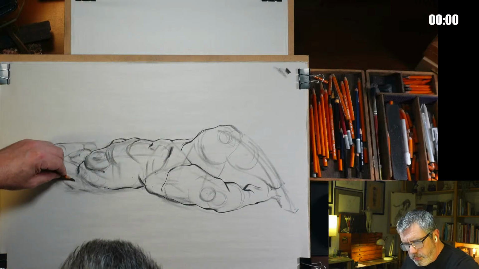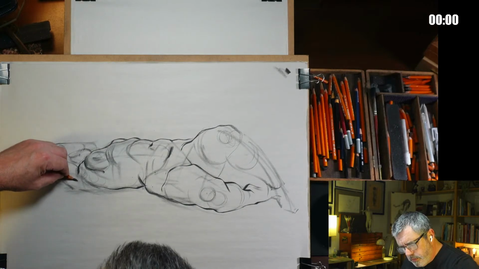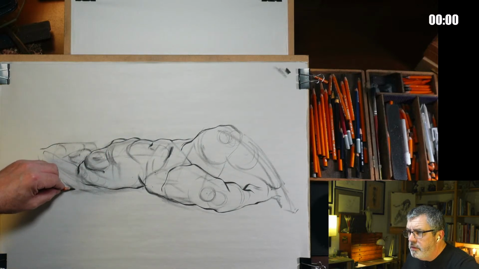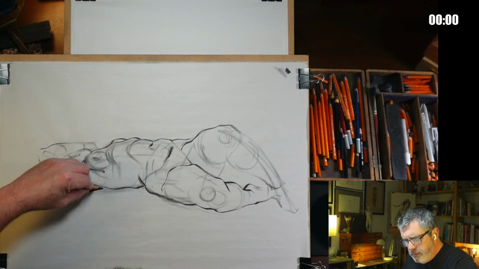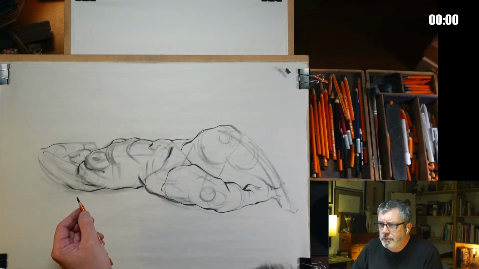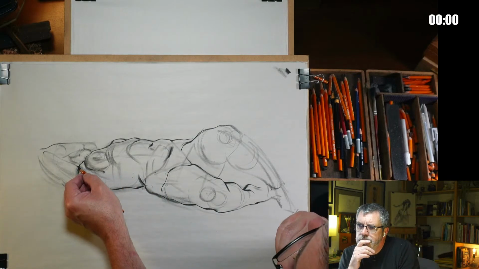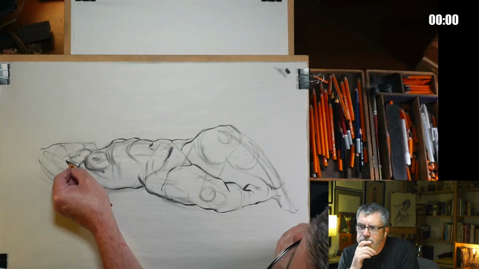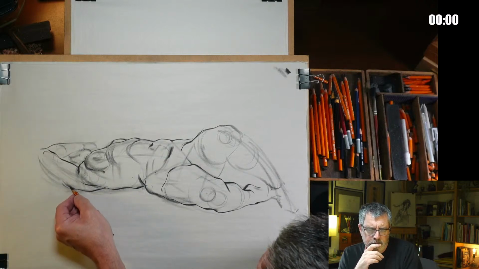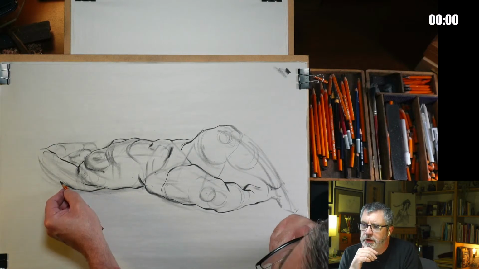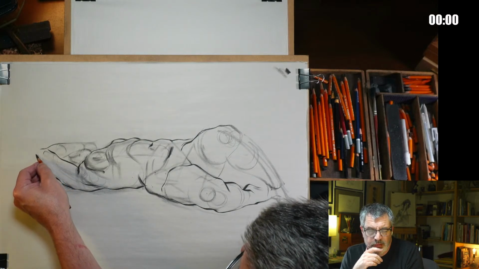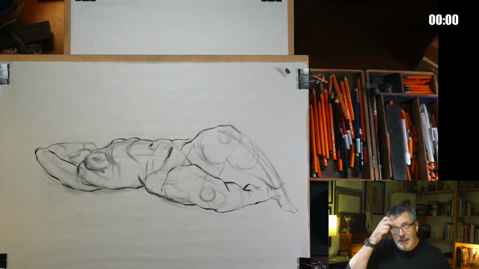Always trying to stay true to the idea of correct structure and anatomy. And hopefully having a bit of fun along the way. Right, gotta keep it fun.